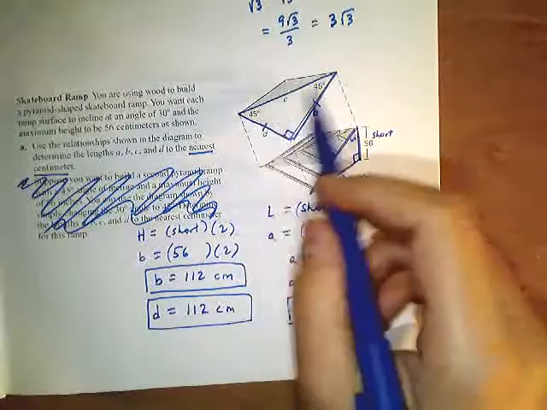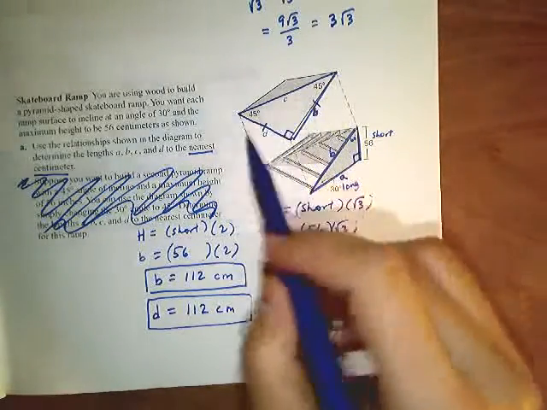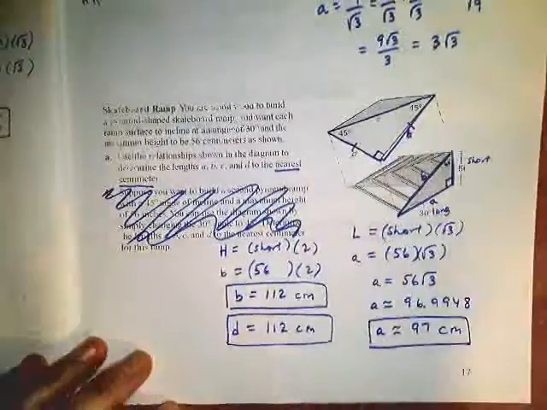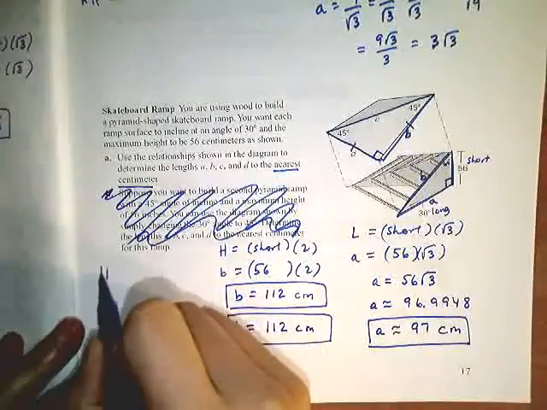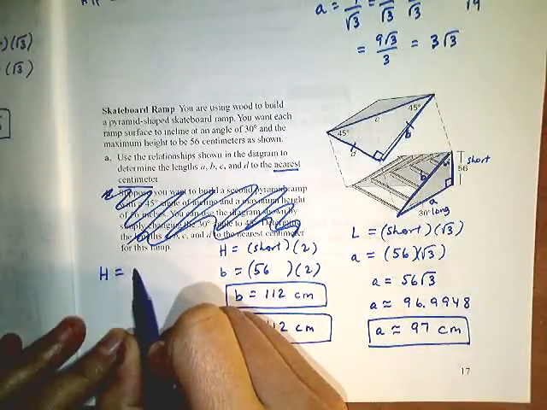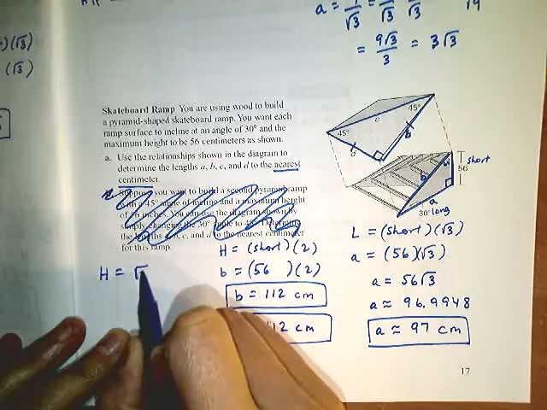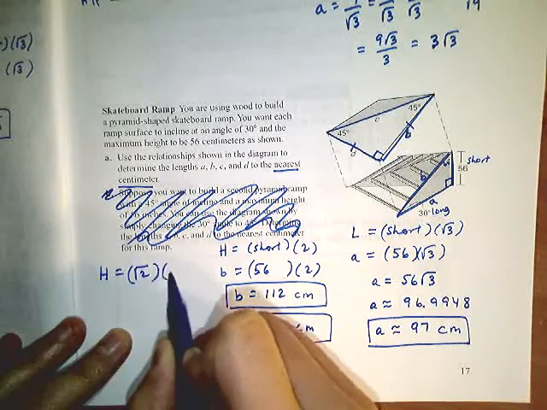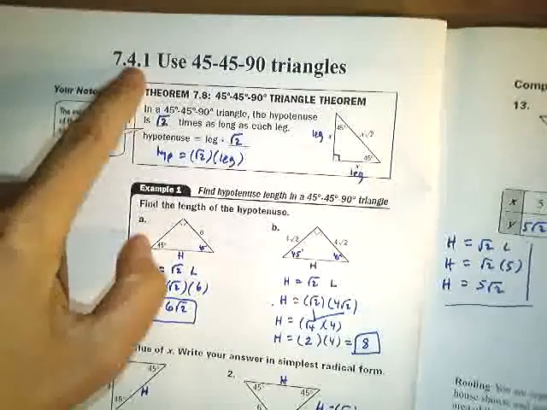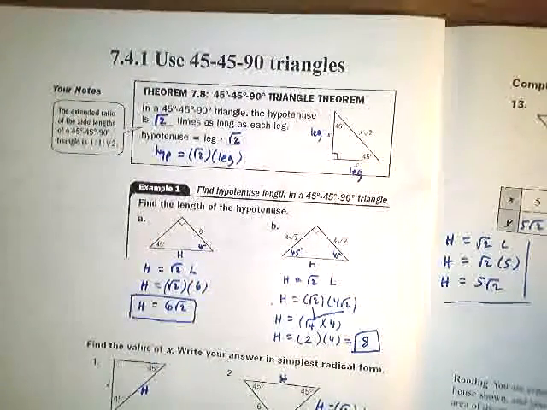So finally, side C is the hypotenuse on a 45-45-90 triangle. And the hypotenuse there is just the length of one of the legs multiplied by the square root of 2. If you don't remember that, you can go back to the video on 7.4.1 on 45-45-90 triangles.